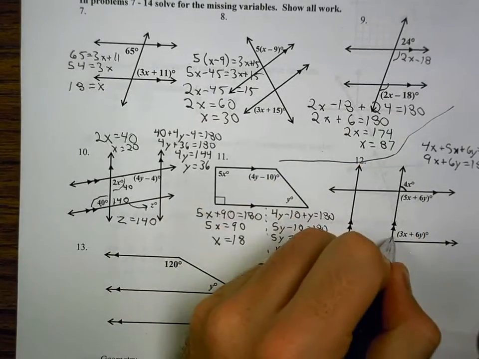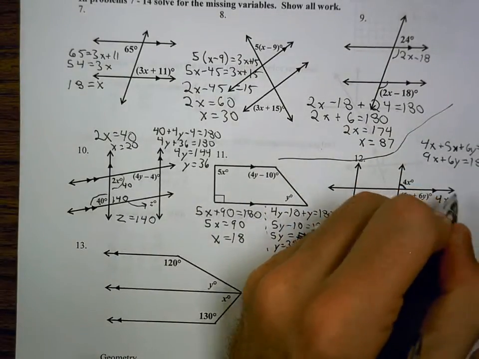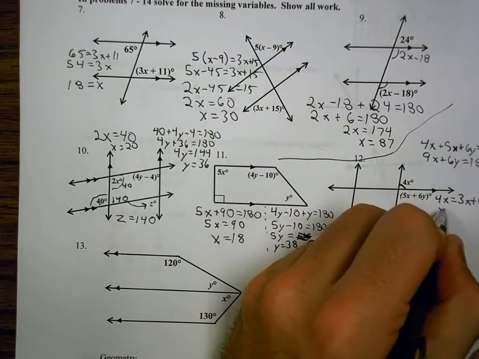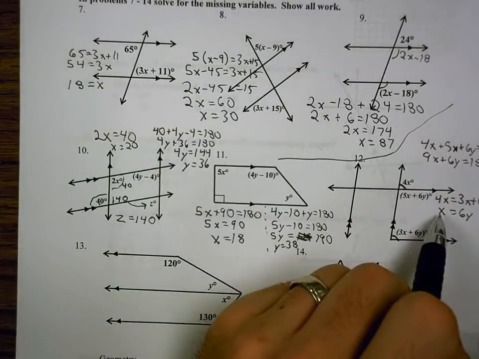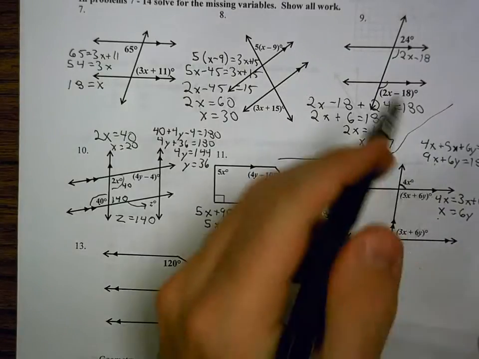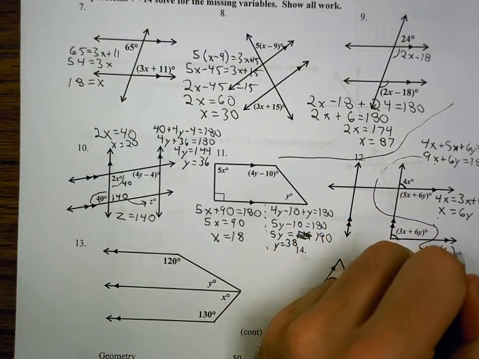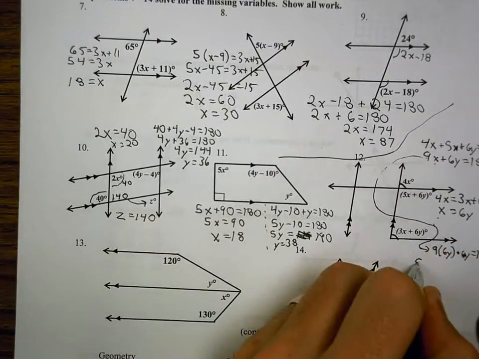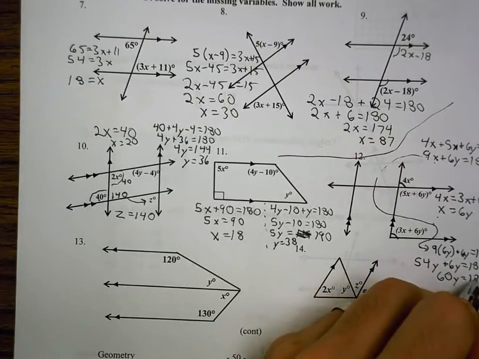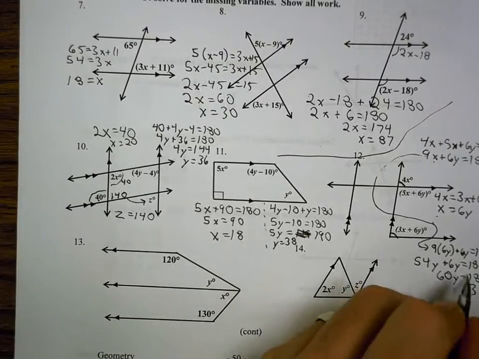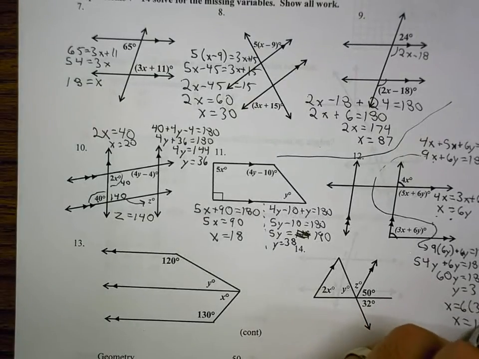I know that 4x is equal to 3x plus 6y because they are corresponding. So I'm going to say 4x equals 3x plus 6y. That tells me that x is equal to 6y, just by subtracting 3x from both sides. But now I can take the x and replace it with 6y, by substitution, in my equation. And that gives me 9 times 6y plus 6y equals 180. Ultimately that becomes 54y plus 6y equals 180. 60y equals 180, so y is 3. I go back up here and plug that in. x equals 6 times 3, so it is 18.